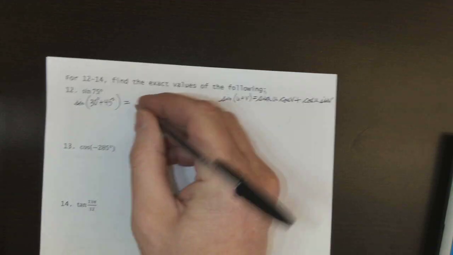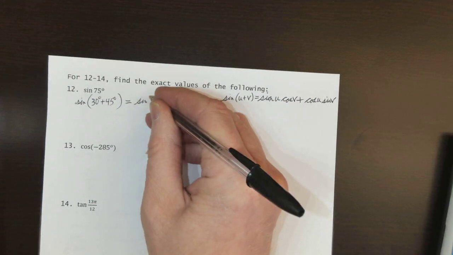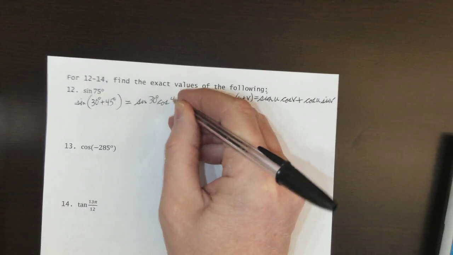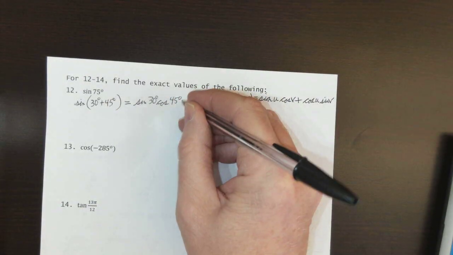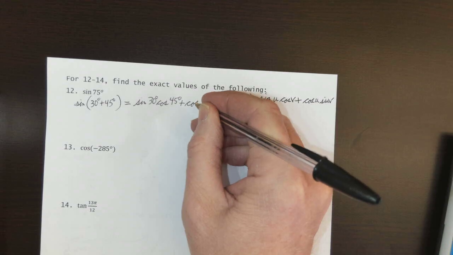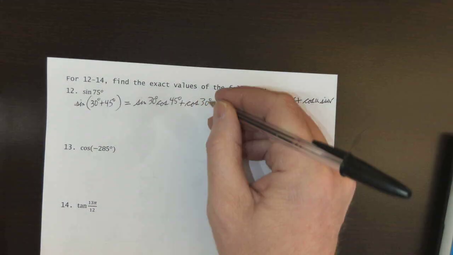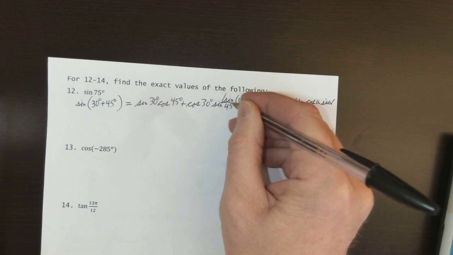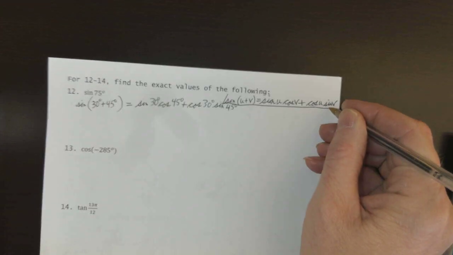So I've got to go sine 30 degrees cosine 45 degrees plus cosine 30 degrees sine 45 degrees.